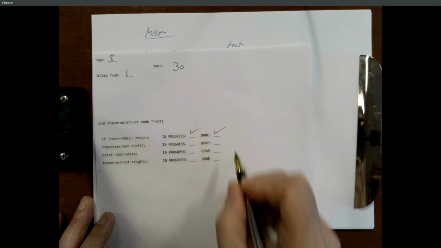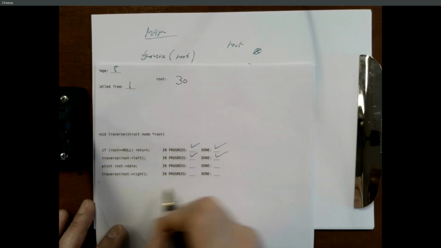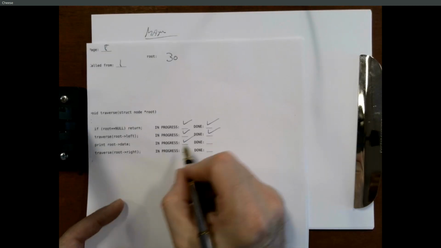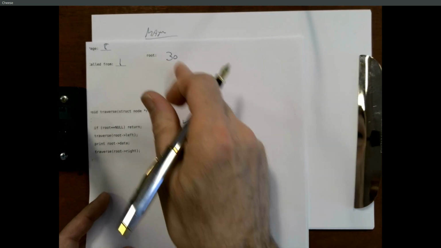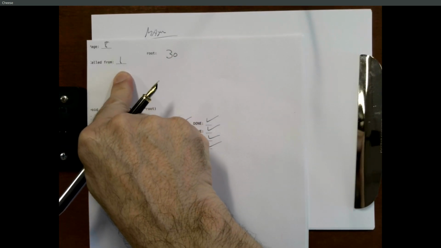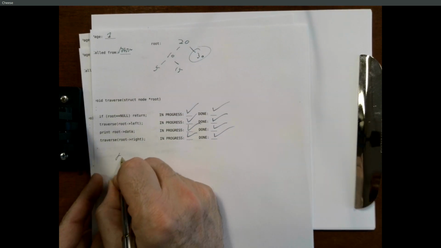Is the root null? No. We'll traverse root arrow left, which will be null. It won't do anything. We'll print root arrow data, which is a 30. We'll traverse root arrow right, which is a null, and it'll come back right away. And now we return. And we return to page 1, which is on the top of the stack. And we just finished traversal of root arrow right.